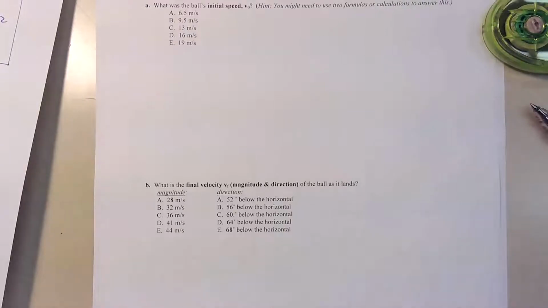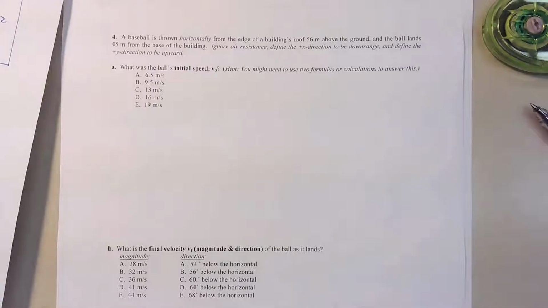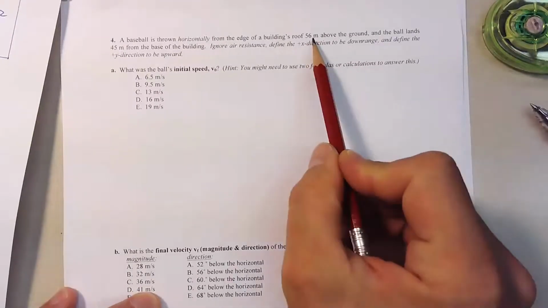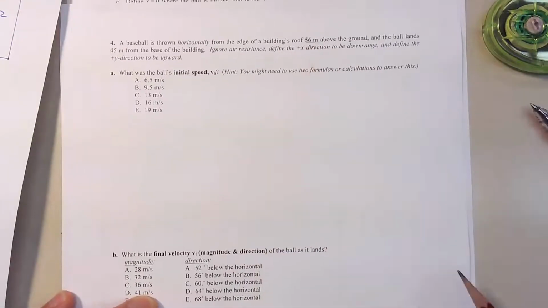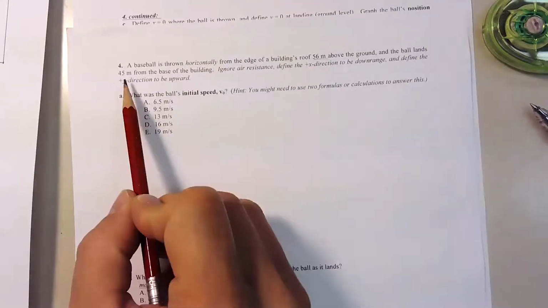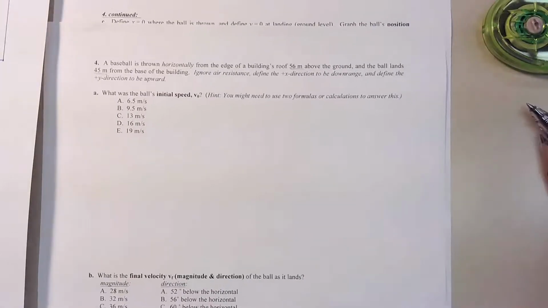Okay. So first of all, let's take a quick look at the description. In this case, we have a baseball that's thrown horizontally from the top of a building, and it lands on the ground 56 meters below. Okay, so we know the vertical displacement at landing. And we also know the final range. The ball lands 45 meters away from the base of the building.